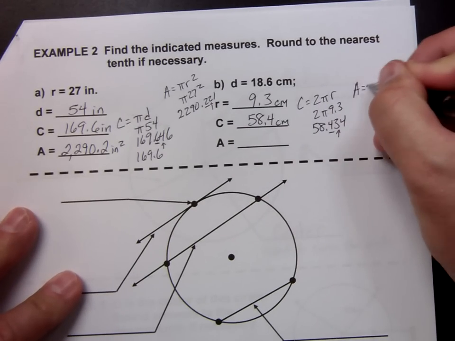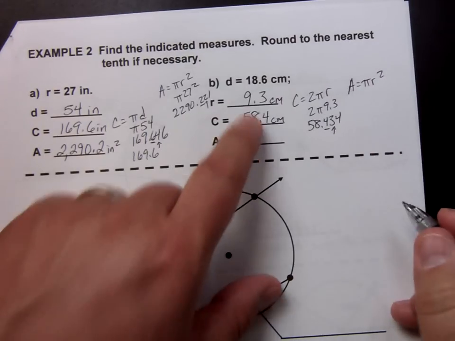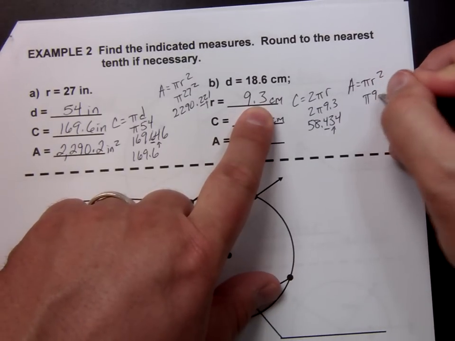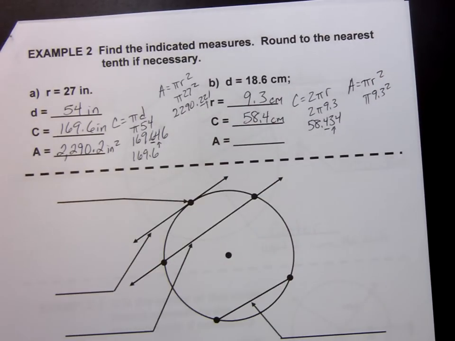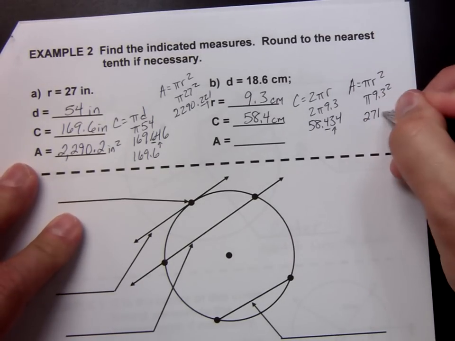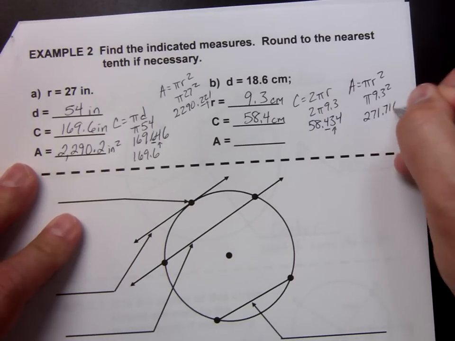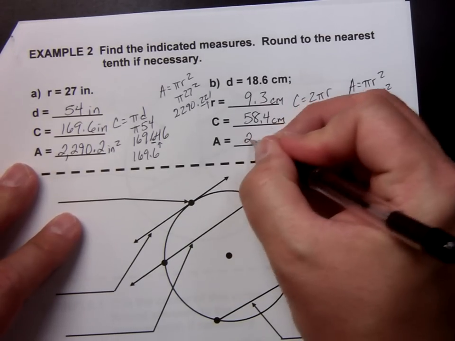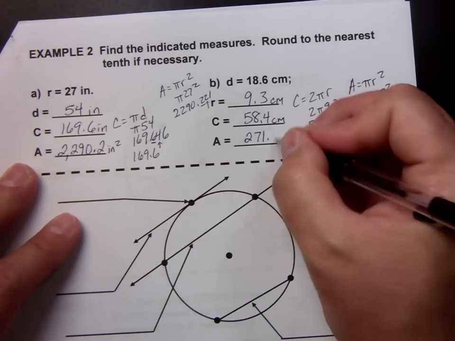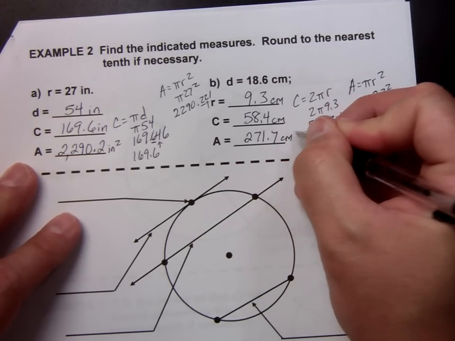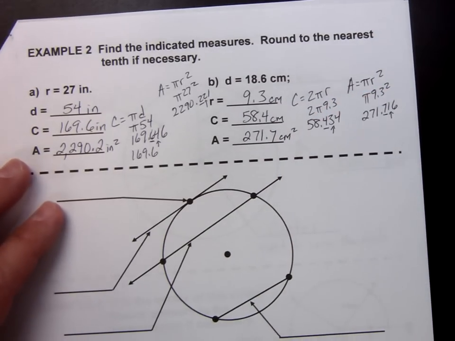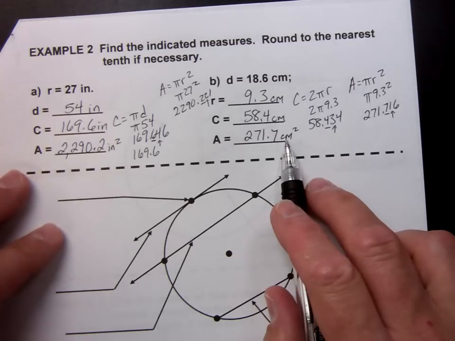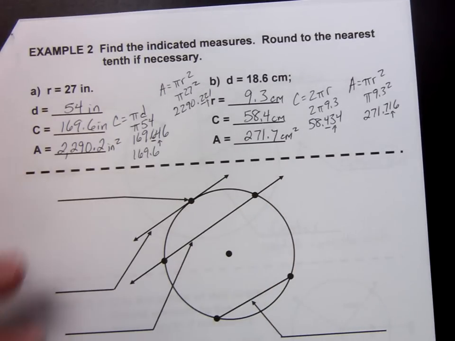All right, area, pi r squared. Radius is 9.3. So let's type it in the calculator. Pi times 9.3 squared. Also, I am using the pi button on the calculator. I am not typing in 3.14. If you're typing in 3.14, there's a chance that your answer might not come out as accurate because you're using a rounded number. All right, centimeters squared for area. Area, again, units are always squared.